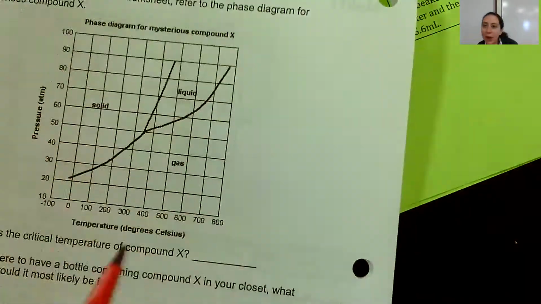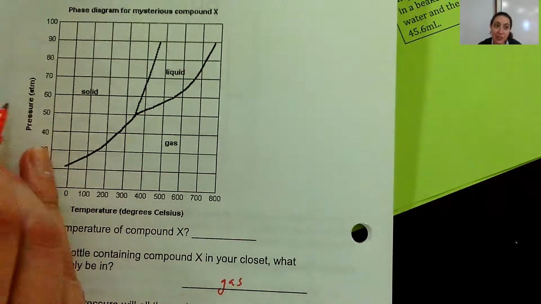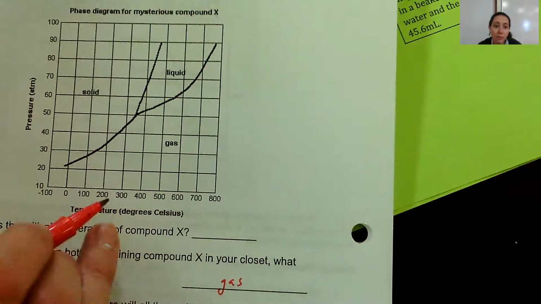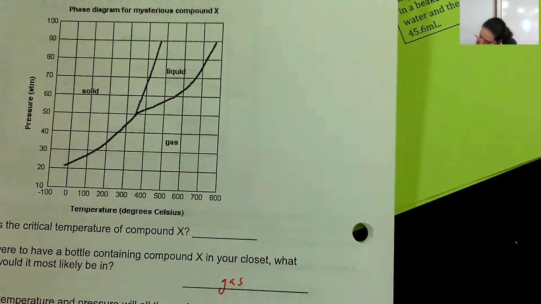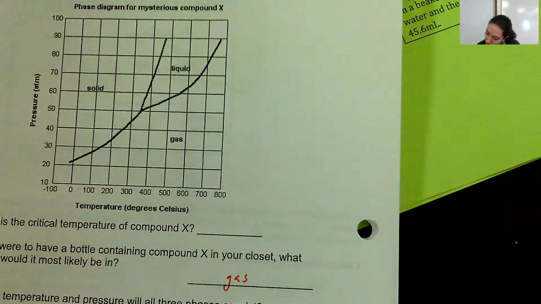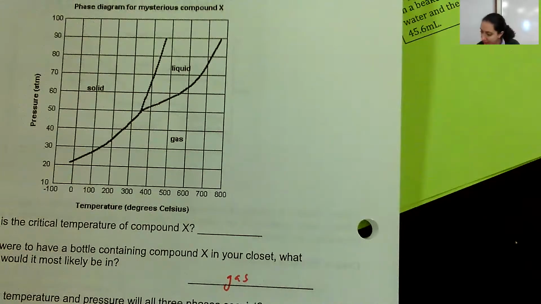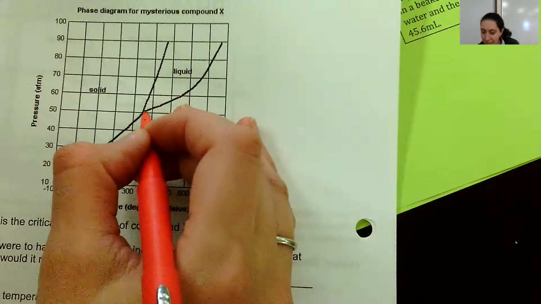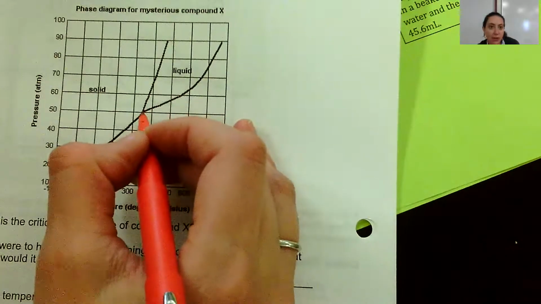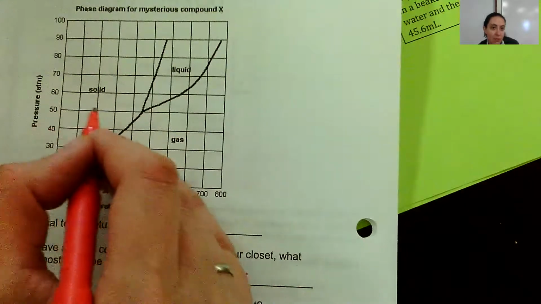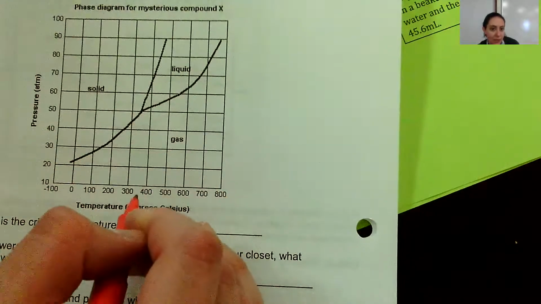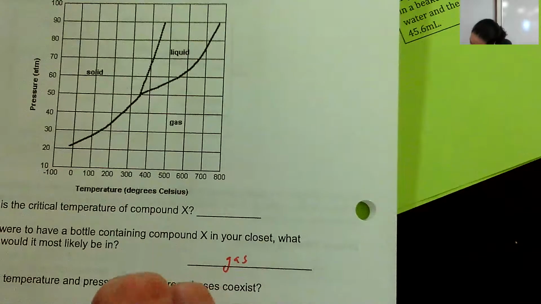This is why it's really important to label your axes with units, so we know exactly what we're talking about here. At what temperature or pressure will all three phases coexist? That's called the triple point, this little middle point here, where all three of them intersect at once. So that looks like a pressure of about 50 and a temperature of about 350.